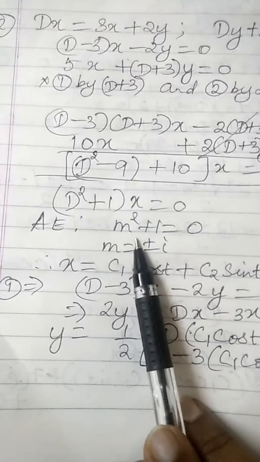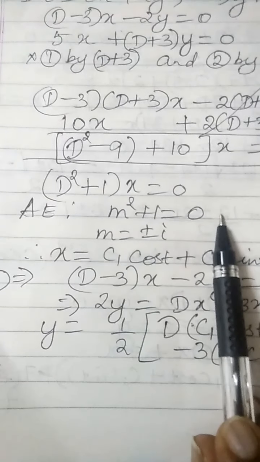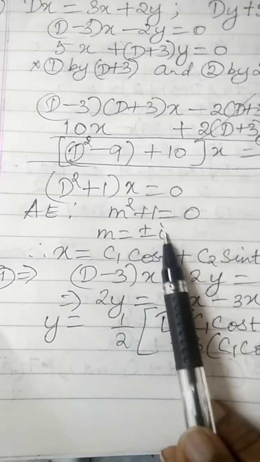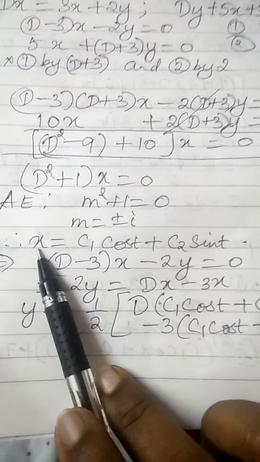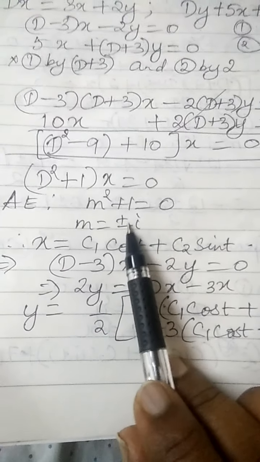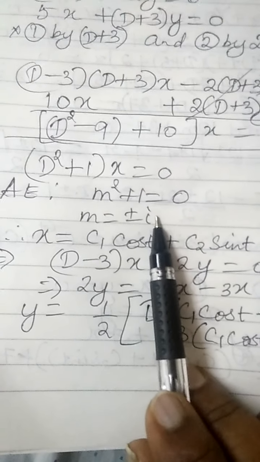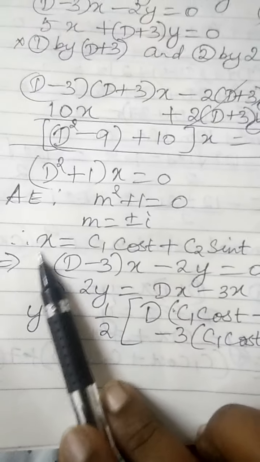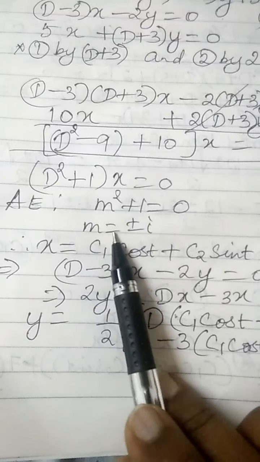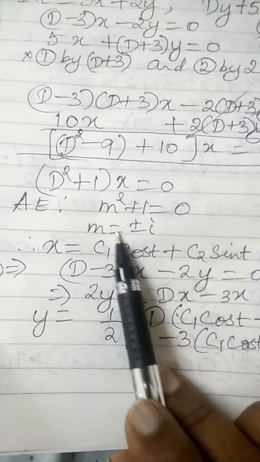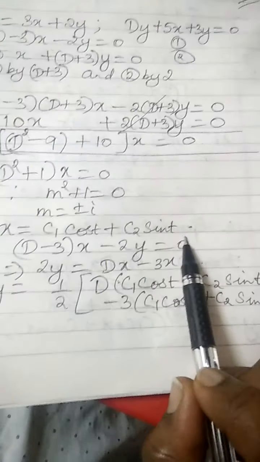Write the auxiliary equation. We'll get m square plus 1 equal to 0. That is m square equal to minus 1. So m is equal to plus or minus i, that is plus or minus root minus 1, which is nothing but i. Therefore, x is equal to, now here roots are imaginary and distinct, so we are going to use case 3 of CF. That gives us x equal to e power alpha t, where alpha is 0, so e power 0t is 1. Hence, x is equal to c1 cos t plus c2 sin t.